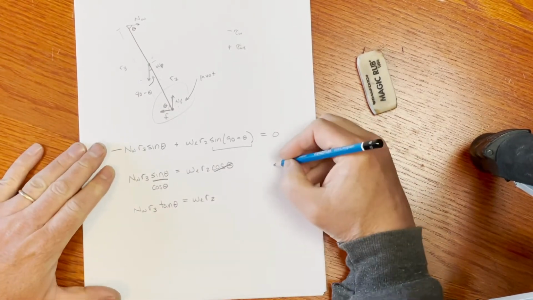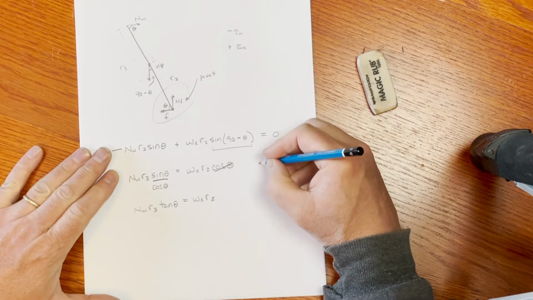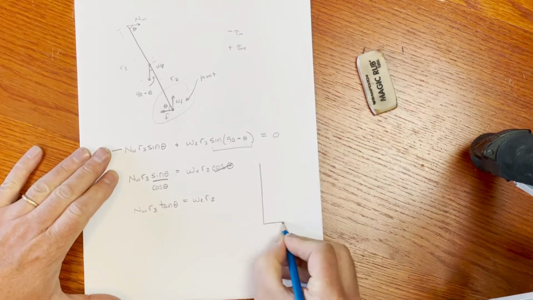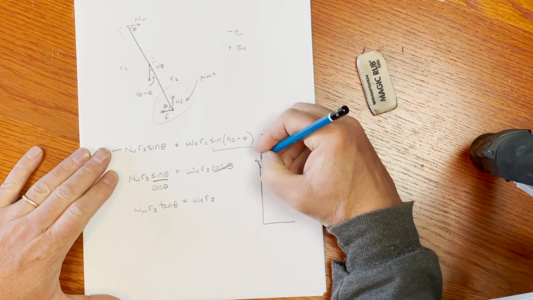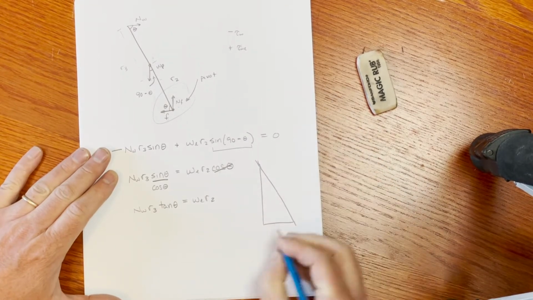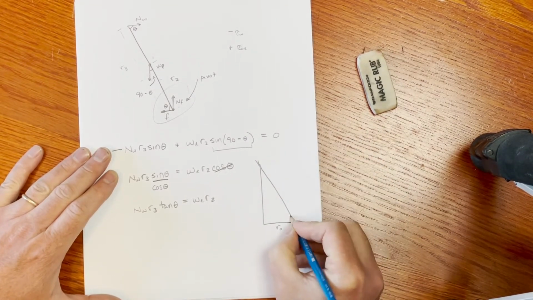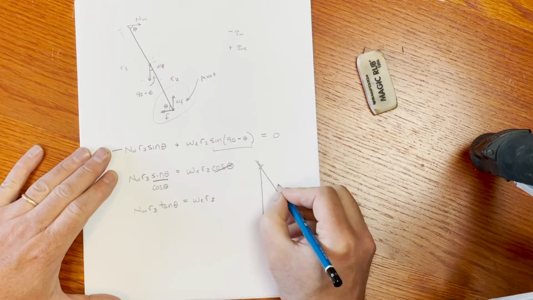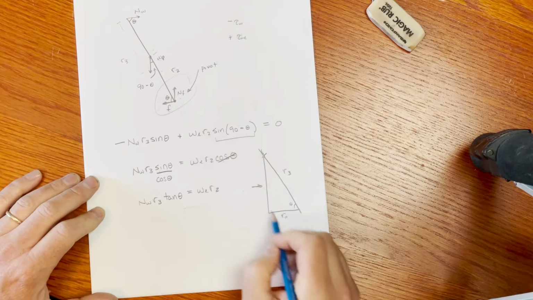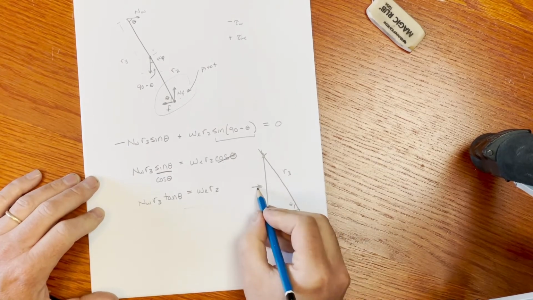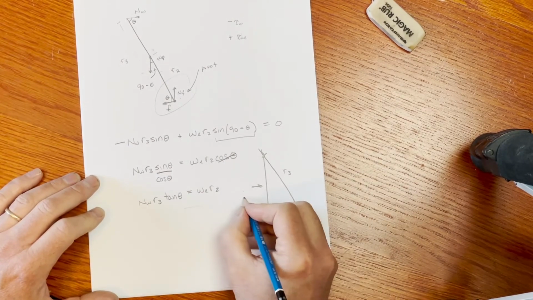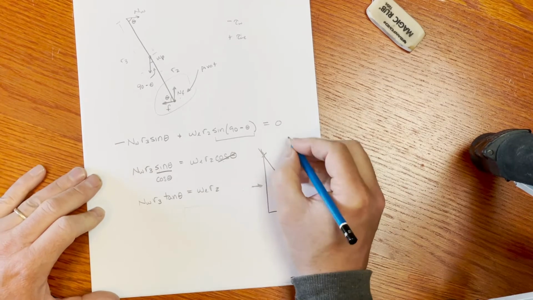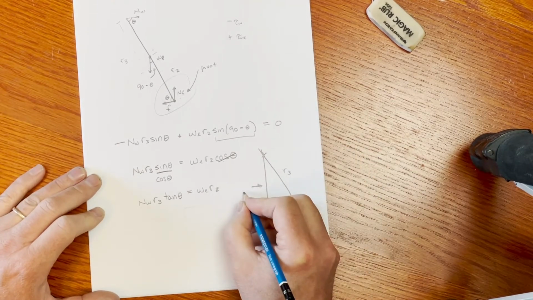Now if I look at what tangent of theta is, I can figure out what theta is because I had this triangle where we knew the distance here, R0. And that's my theta, and I know that this was R3. To figure out the tangent of this, we need to figure out this side, but I can do that from Pythagoras' theorem.